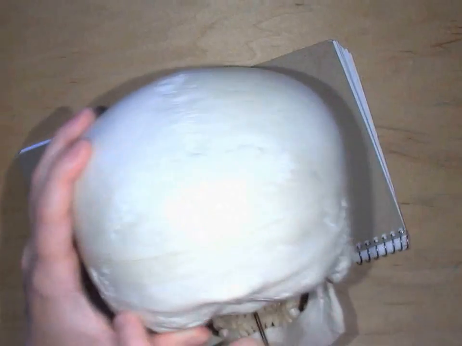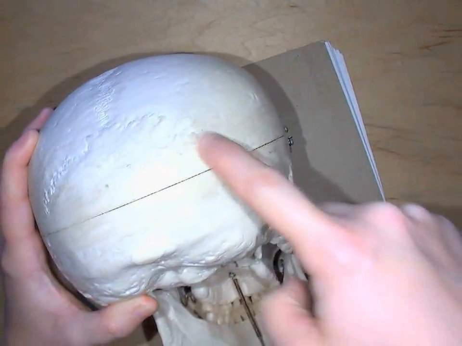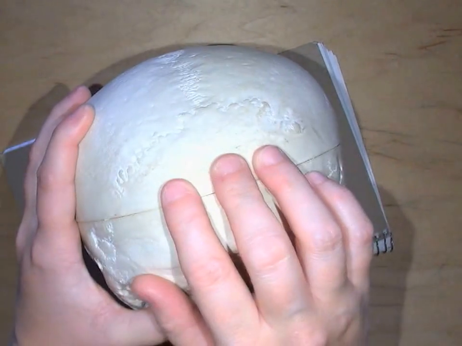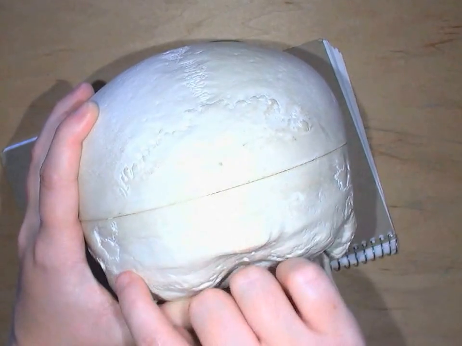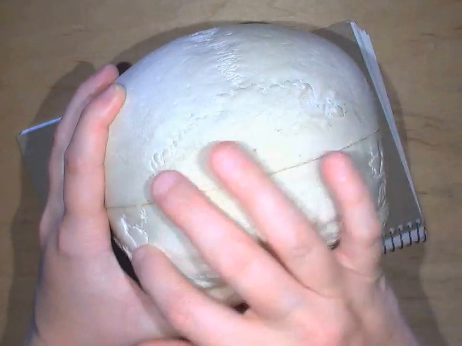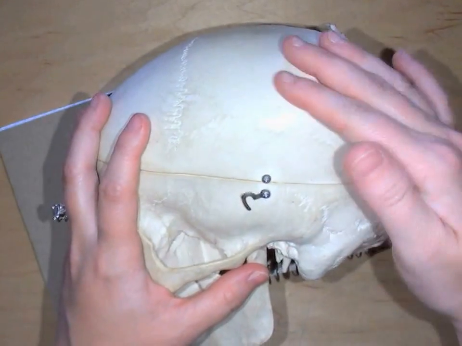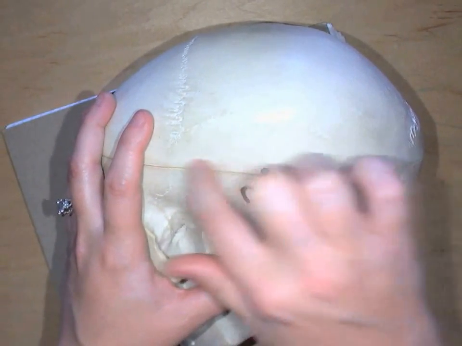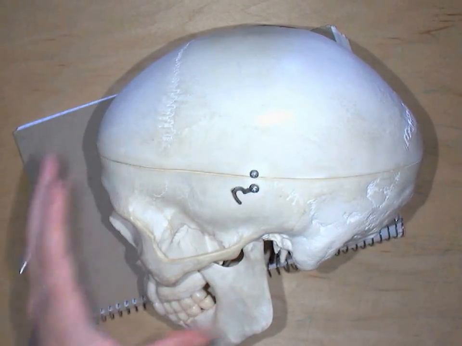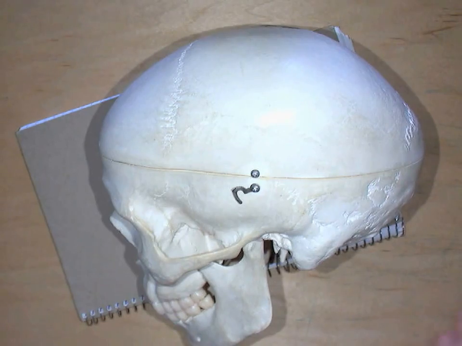This one right here that's like an upside down U that separates parietal from occipital, that is lambdoid suture right there. And then this one that separates parietal from temporal across here is the squamous or squamosal suture. Okay?